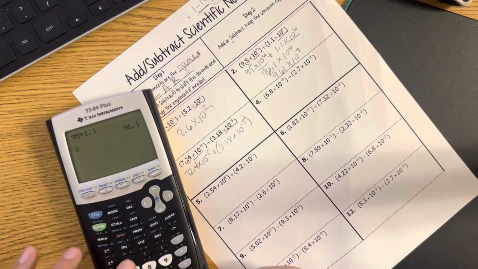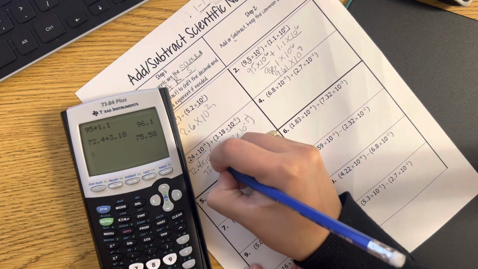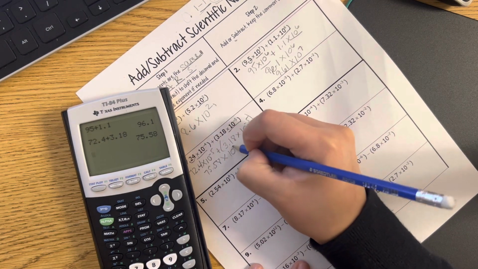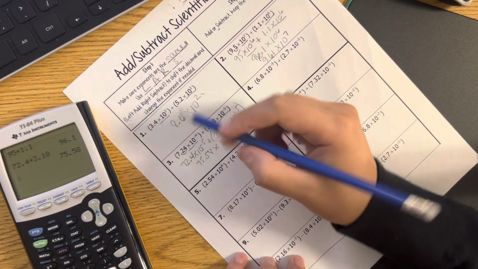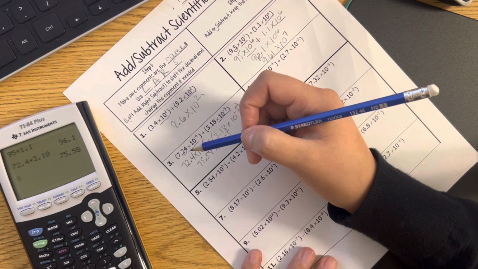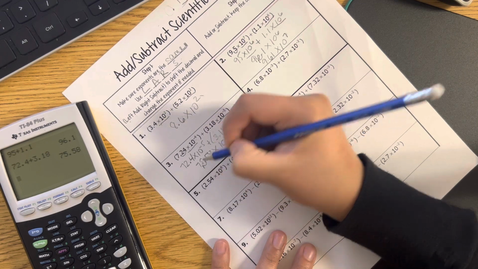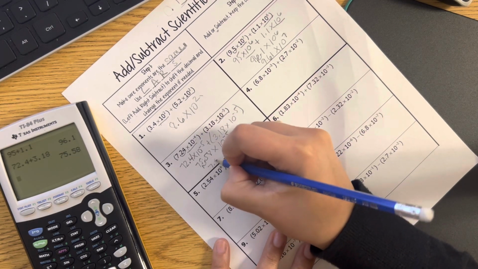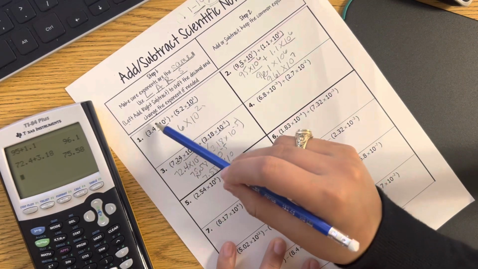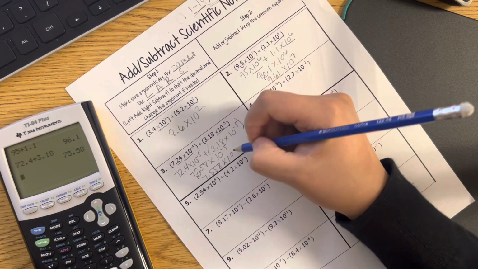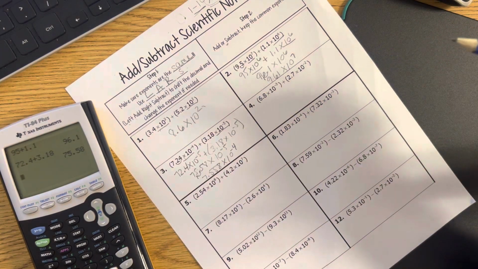So I'm just going to add 72.4 plus 3.18, and I get 75.58 times 10 to the negative 5th. Now that's easy enough, but my final answer is wrong because the number in front of the decimal needs to be between 1 and 10. So 75 is not. That means I want to move the decimal to the left once, so that way I have 7.558 times 10. Now, because I moved the decimal to the left, that means we're going to add 1 to the exponent, which ends up being negative 4. Negative 5 plus 1 is negative 4. And that's my final answer.